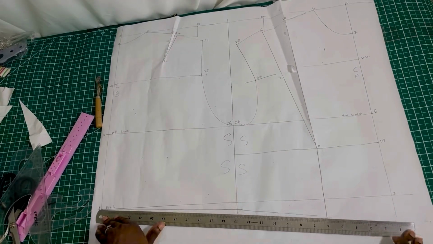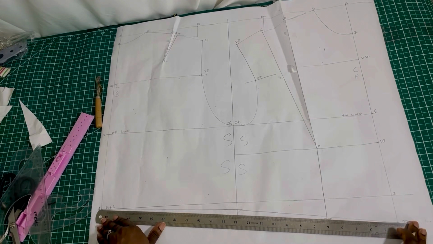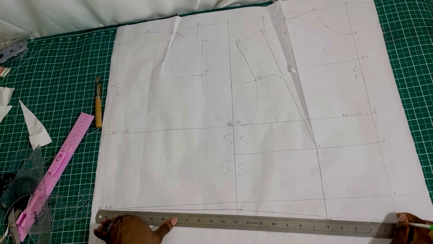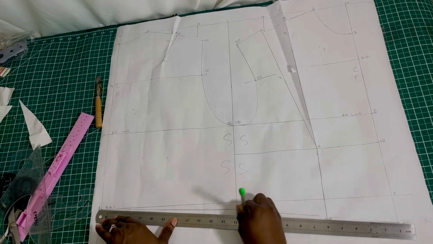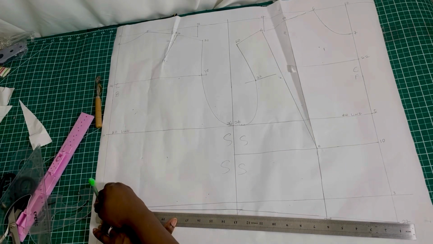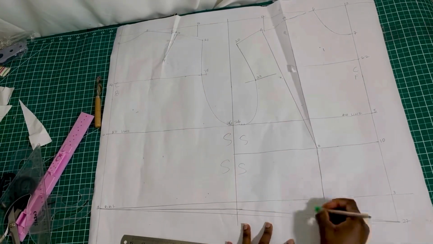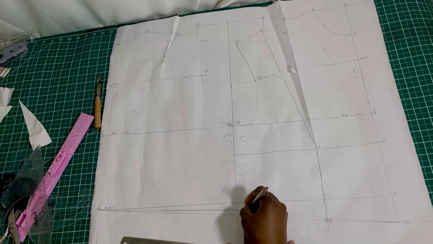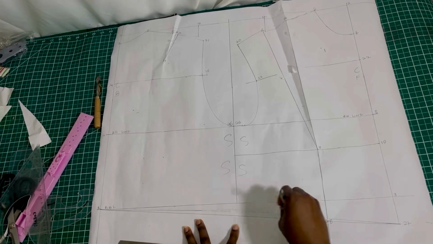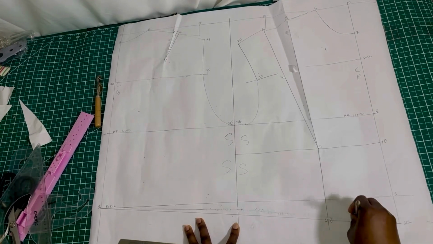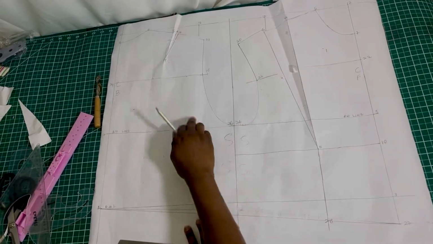I had to redraw a slanted line because I noticed that the first one I drew was not flat due to the sticky tape I had on the bodice. So I'll just be erasing the old one. So please, when you want to draw the slanted line, just make sure you have taken off your sticky tape.